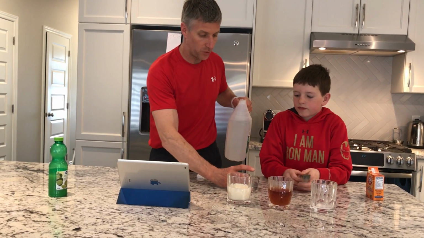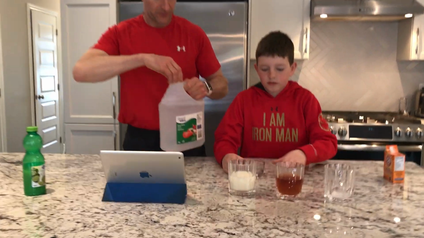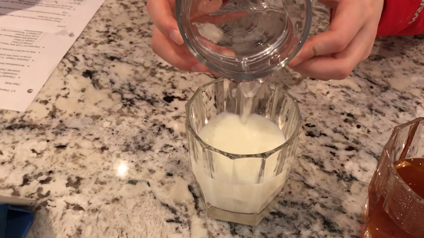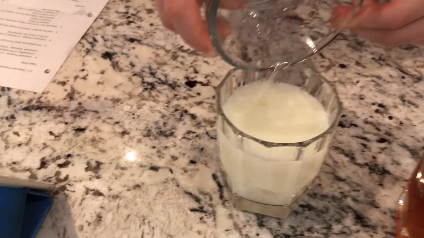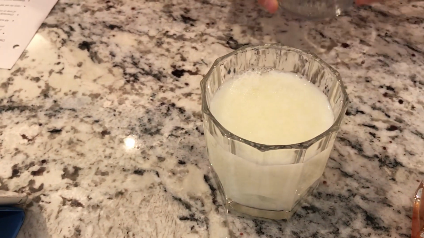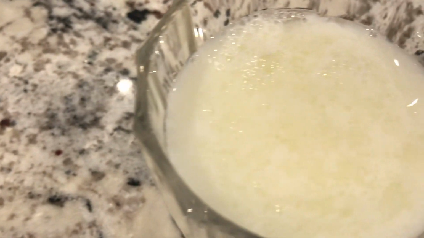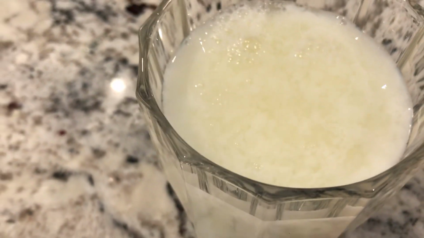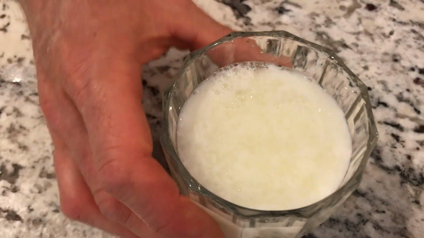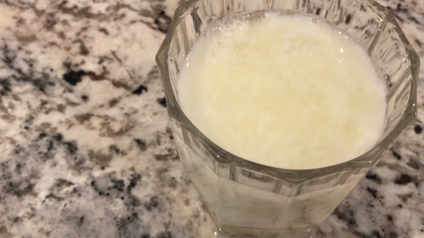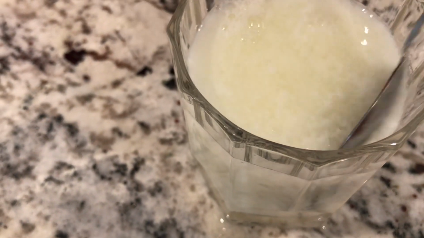Okay, so Duncan's going to pour that into the milk. Spilling a bit. That's okay. Vinegar, we can just wipe it up. And we're going to give that a little bit of a stir. Actually, you can see what's going on in there, Duncan. Little bubbles, and it's gone a bit darker.